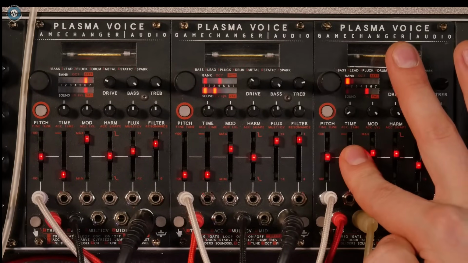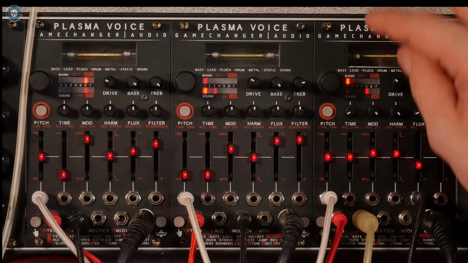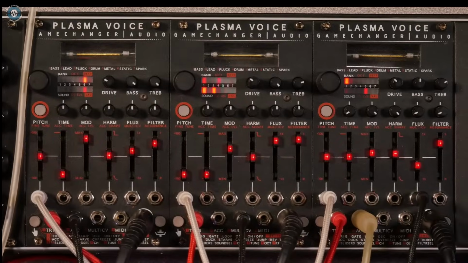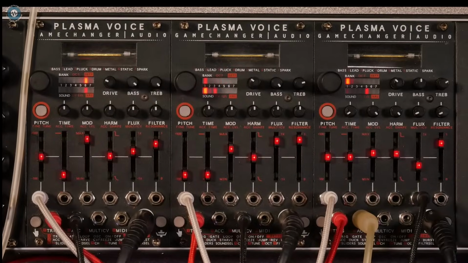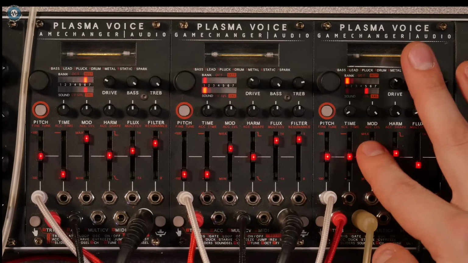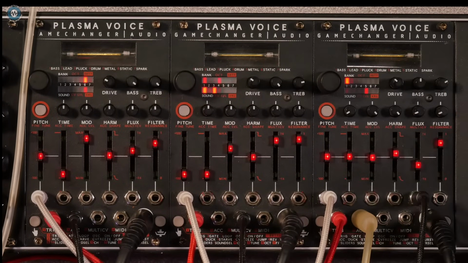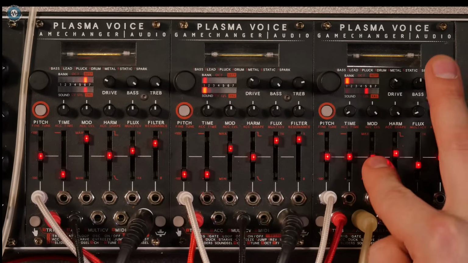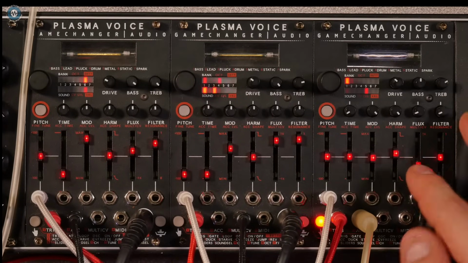For example, there is a bank of sounds called block sounds, and those have much shorter, rapid envelope curves built in. So here's the modulation slider. All of these sliders are bipolar. Let me show you what the mod slider does on this bass sound.